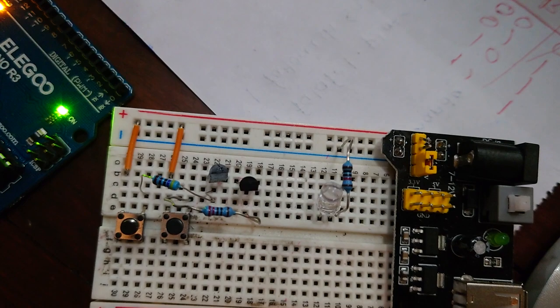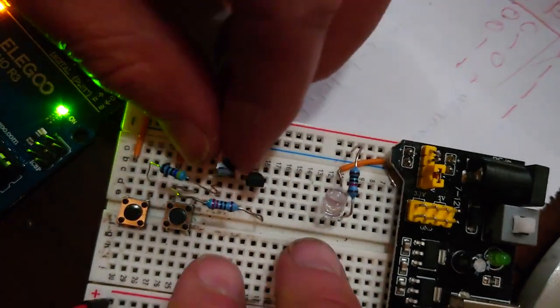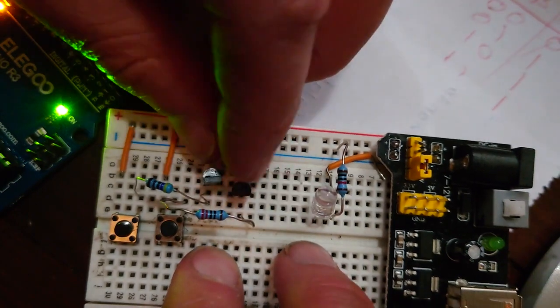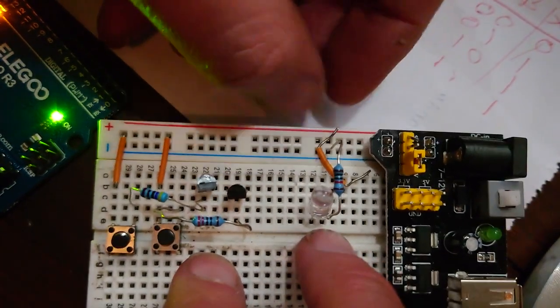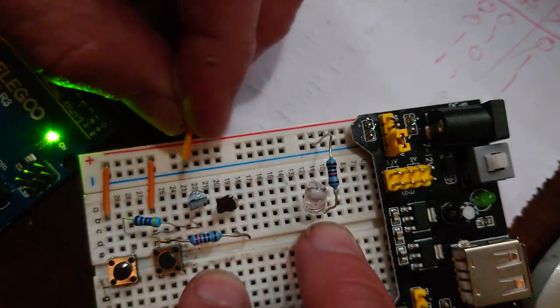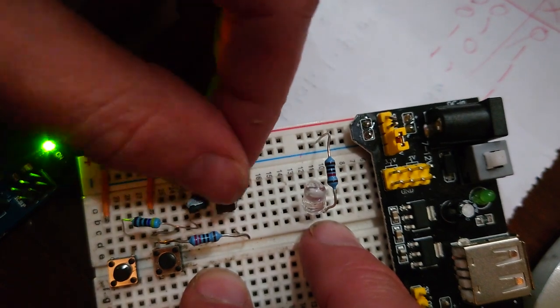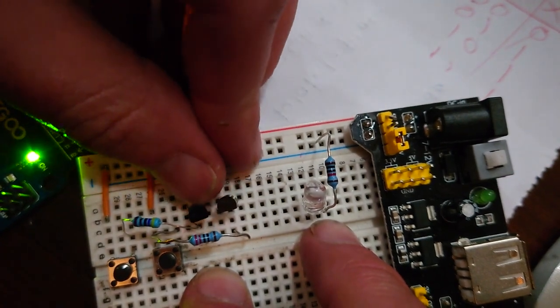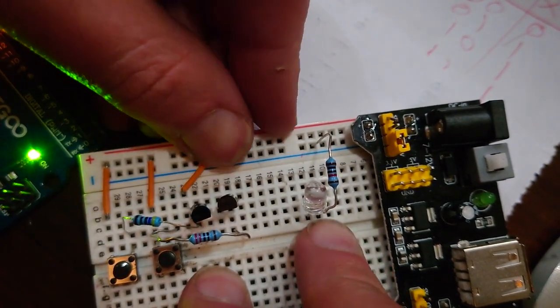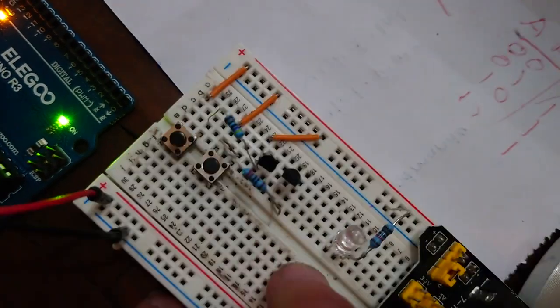I'm going to have positive power or positive current going into the transistors on both sides. So this is not like a NOT gate. This is going to have much more similarity to our original transistor system. Okay, so this one is getting power from here.